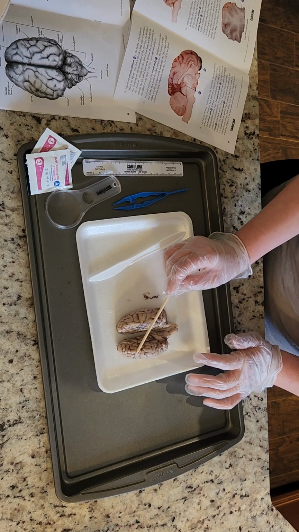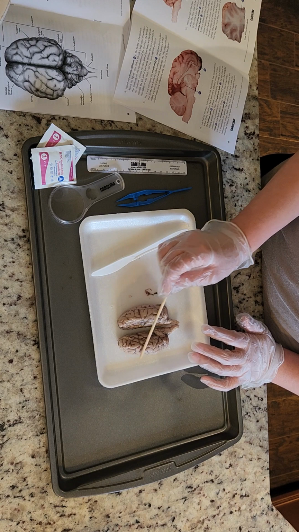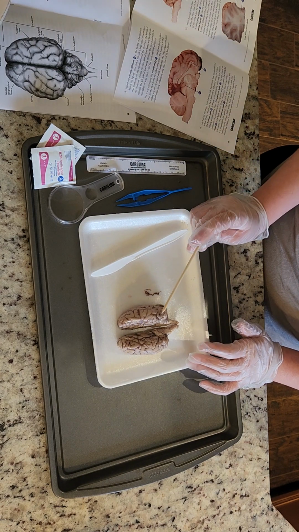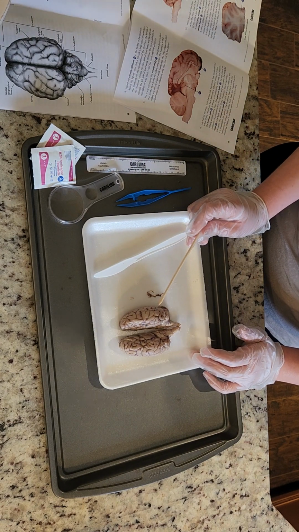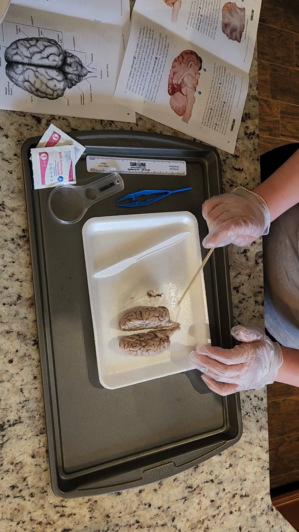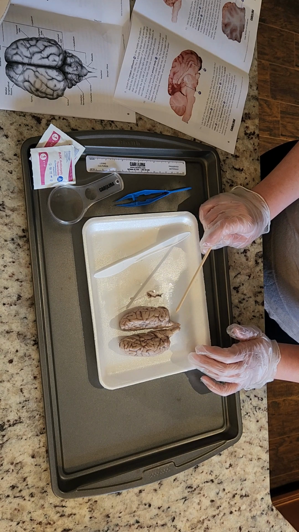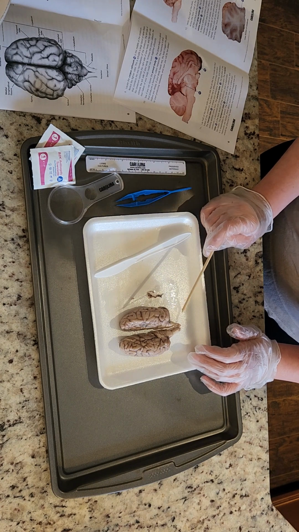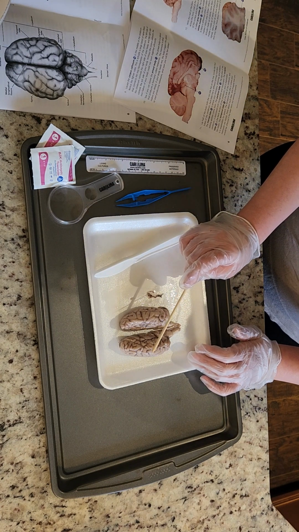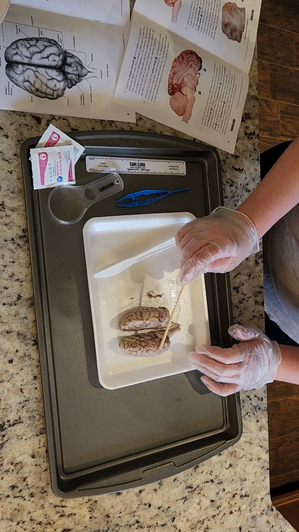As humans, we tend to be a lot more developed in this area than any other species. We also can think abstractly in this area of the brain. And then we have our parietal lobe, which is here.